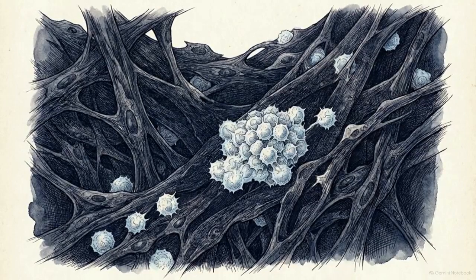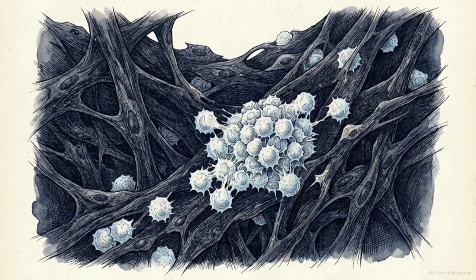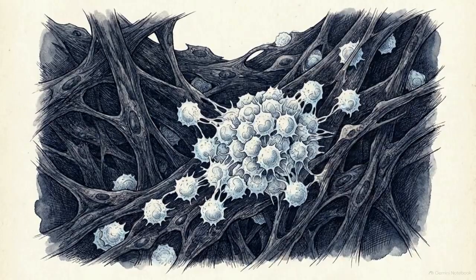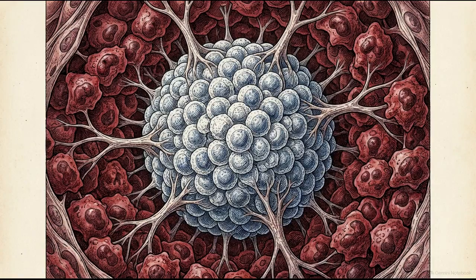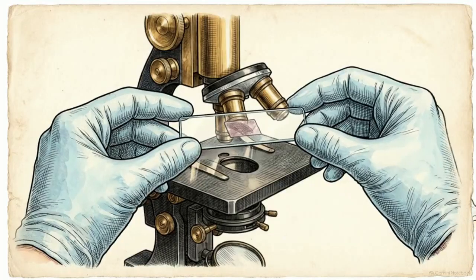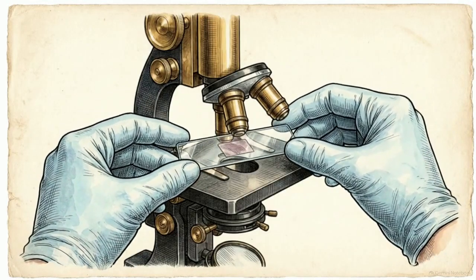Inside a developing tumor, the immune system often constructs ectopic outposts known as tertiary lymphoid structures, or TLSs. These localized clusters of immune cells assemble directly within the malignant tissue to coordinate anti-tumor immunity. Identifying these structures currently relies on routine pathology.